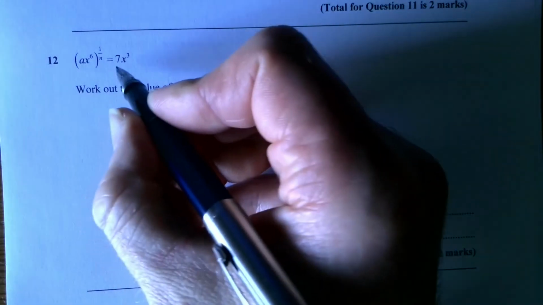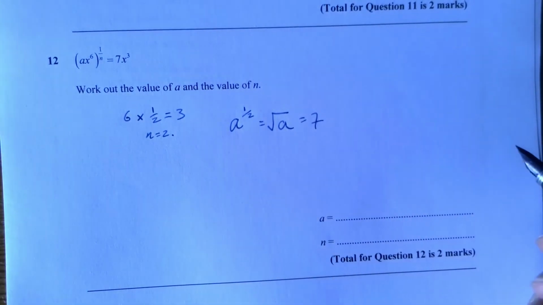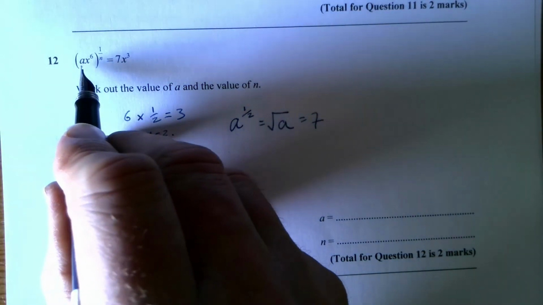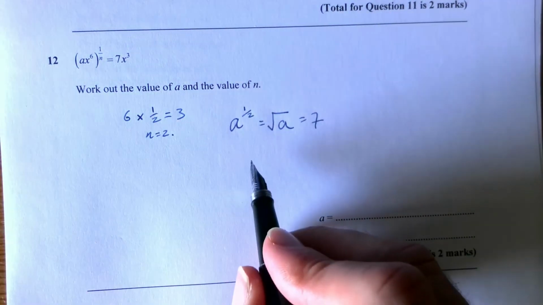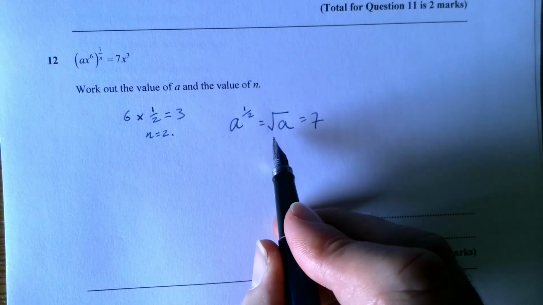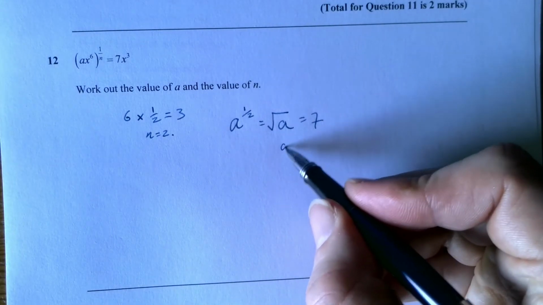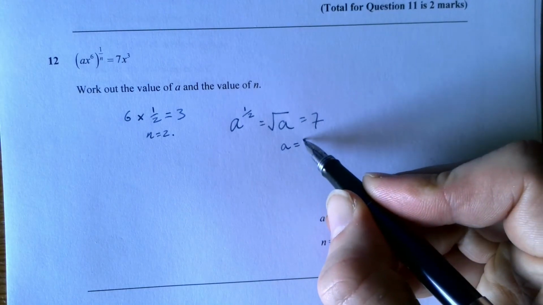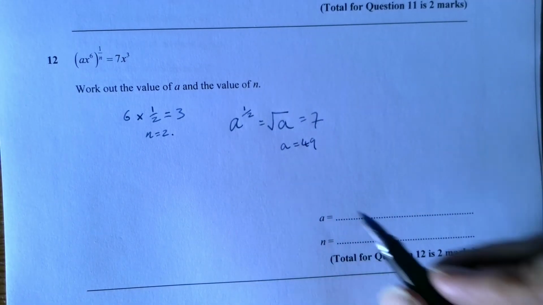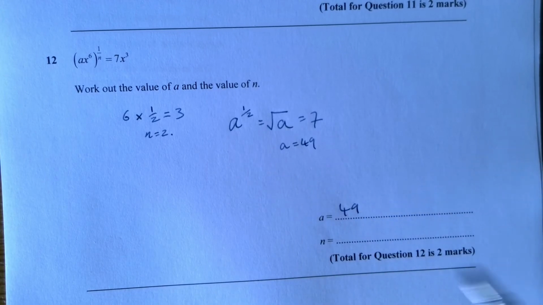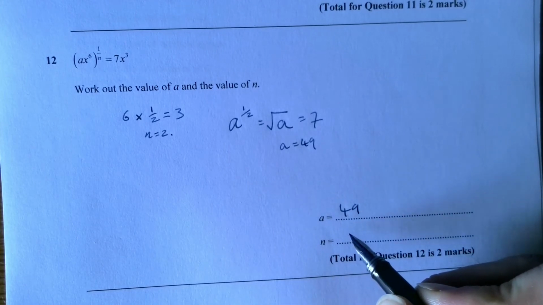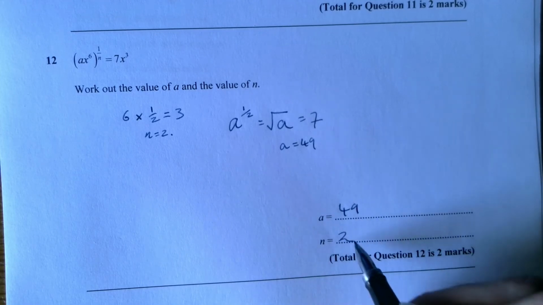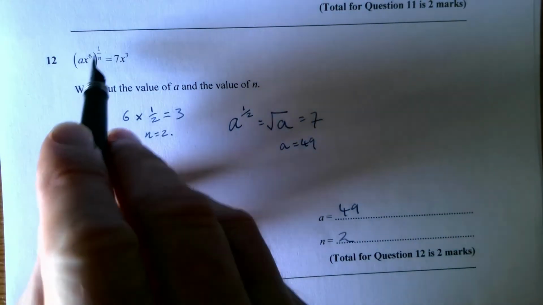Now if the square root of a is giving us 7, then the a must be 7 squared, mustn't it? Which is 49. So a is 49 and the value of n is 2, because you'd put a 2 in there.